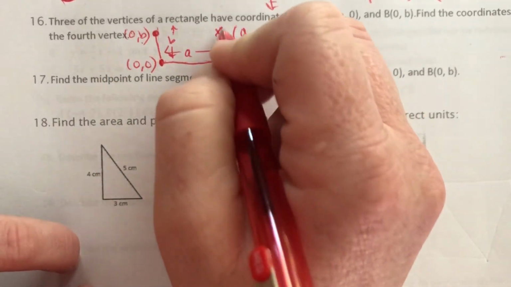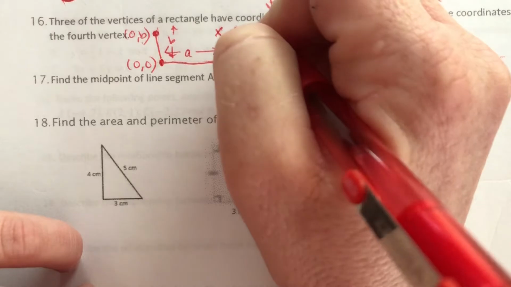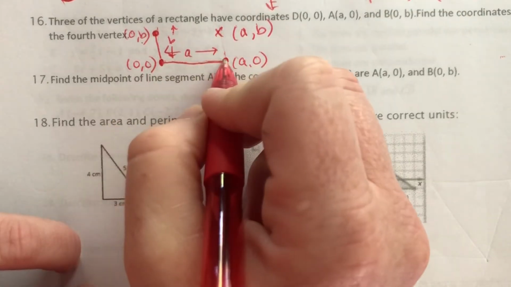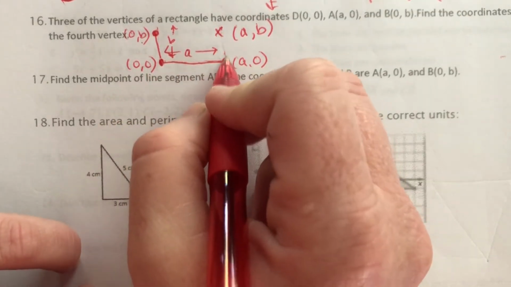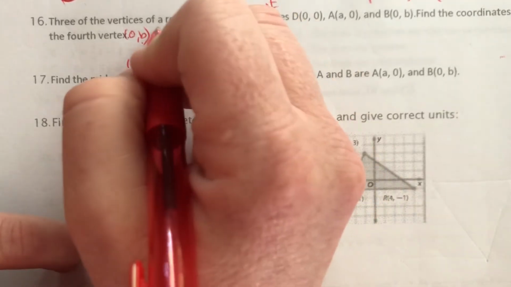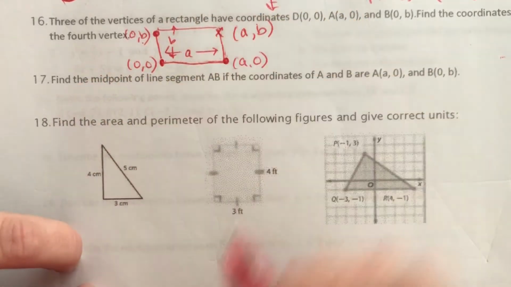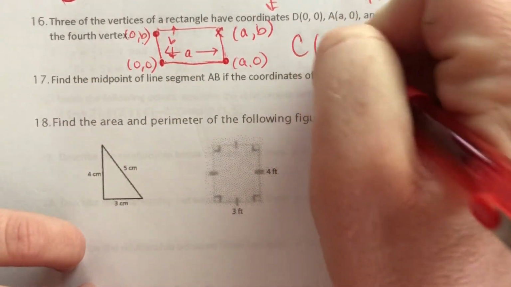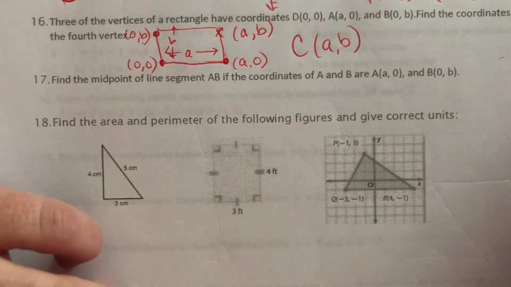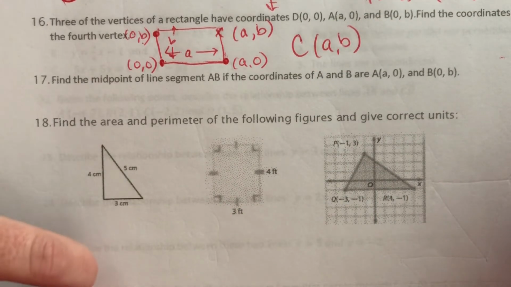So I've got to go up B units here. So I'm going to go over A, the same amount as point A, and up B, the same amount as point B. So point C is at the point (A, B). It's kind of like more of a theory problem since there's not numbers involved.